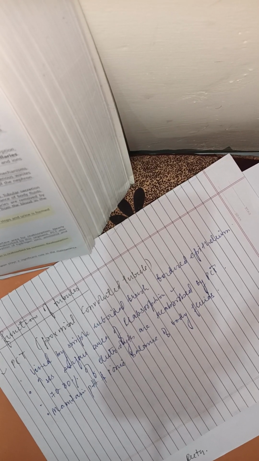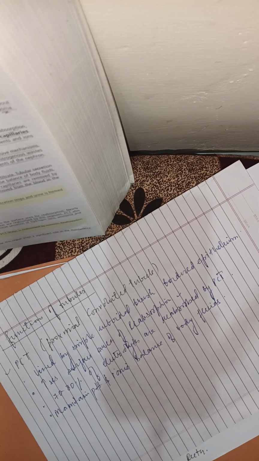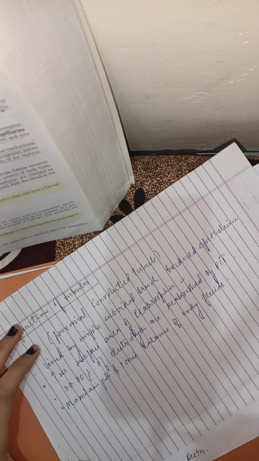Glucose and amino acids are reabsorbed by active transport in PCT. Water is reabsorbed by osmosis. Reabsorption is maximum in the PCT segment.